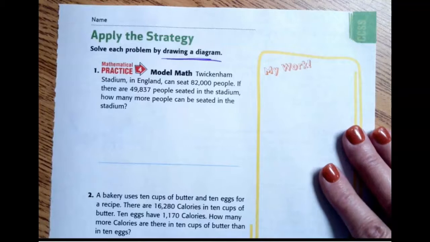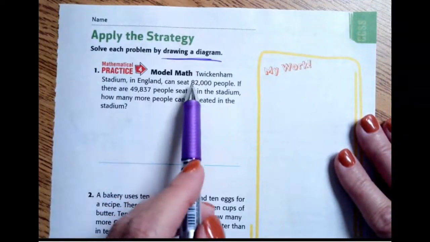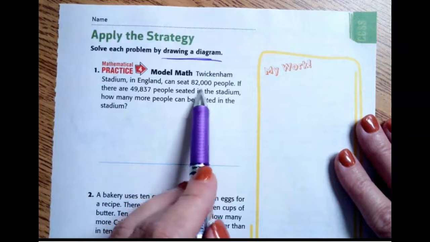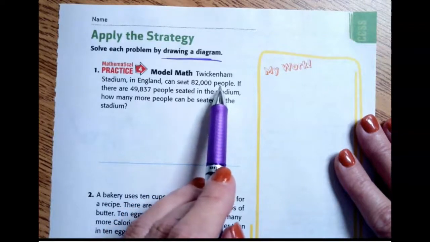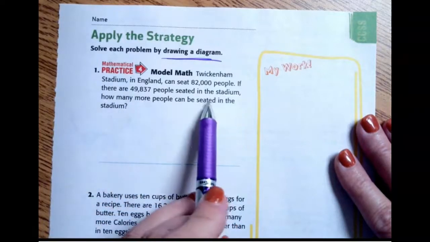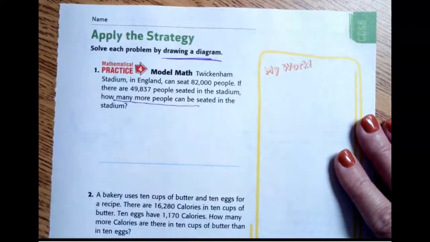Because if we're asking you to draw a bar diagram, we need to see it, okay? All right, so I'm going to understand the problem first. Twickenham Stadium in England can seat 82,000 people. That's a lot of people, okay? Stop and think, guys. Always use your reading strategies, even in math. If there are 49,837 people seated in the stadium, how many more people can be seated in the stadium?